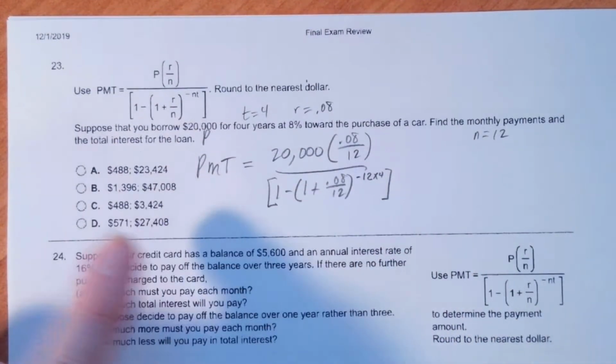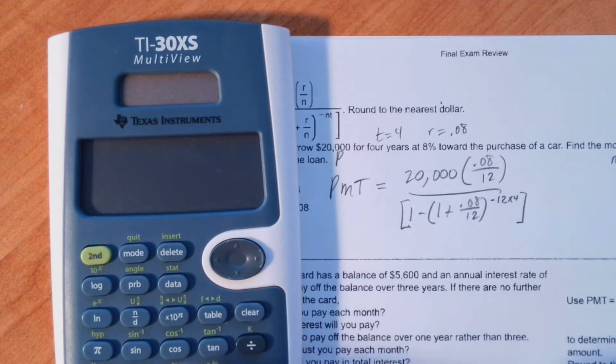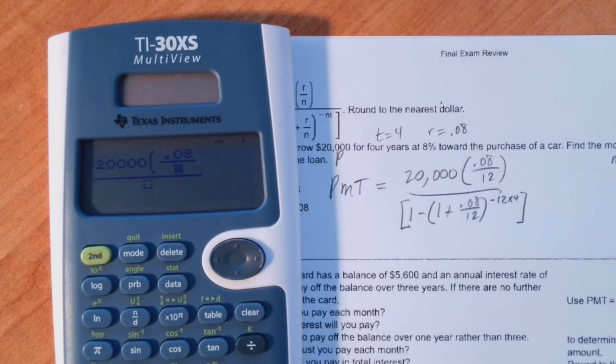So this is what we need to plug into our calculator. Let's go ahead and do that. So again, I would hit the fraction button first. You got 20,000, 1, 2, 3, parenthesis, 0.08. And then I'd hit the fraction button over 12. Now you could hit the fraction button first, it doesn't matter. But again, as you're typing in the numbers, you should see it look just like it does on paper.